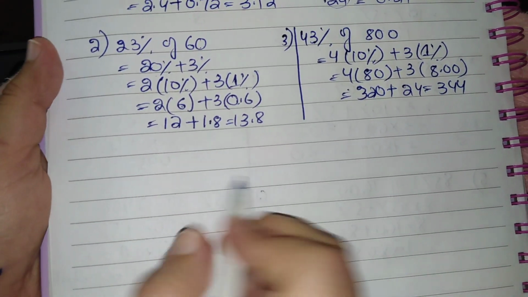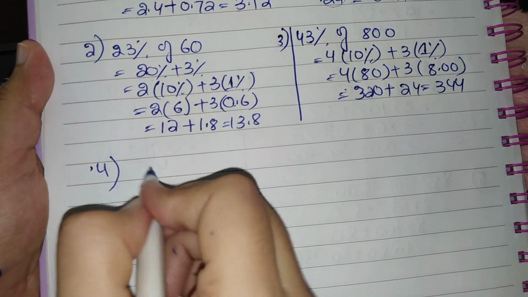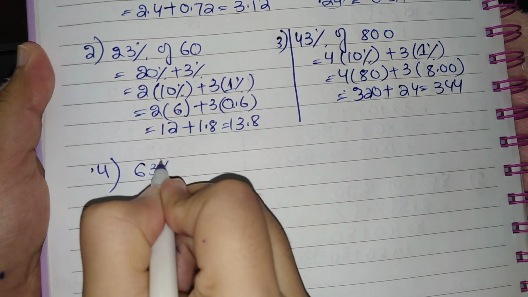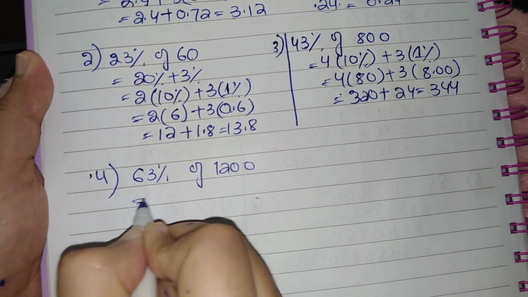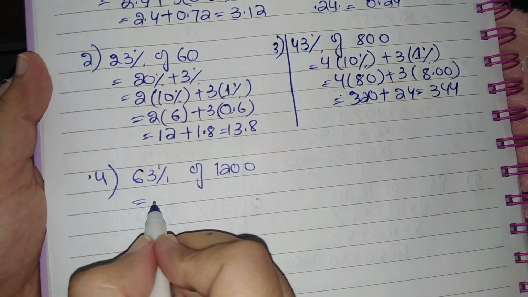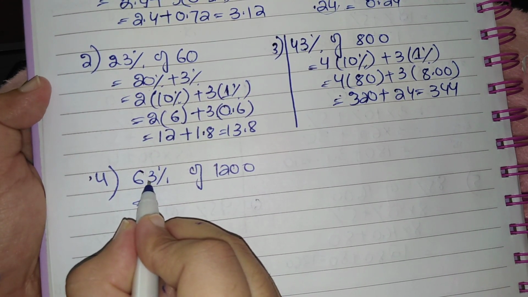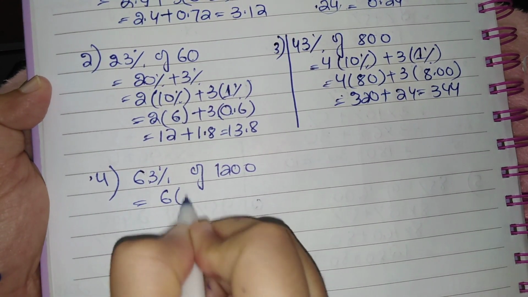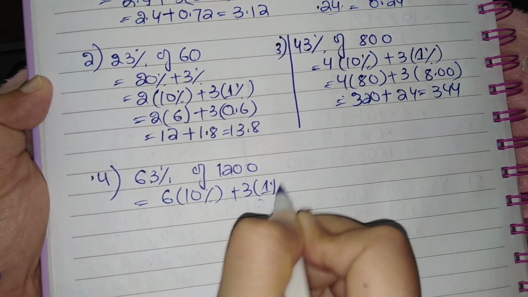Let's take another example. 63% of 1200. We will do it quickly. We will skip some steps. 63% is 60% plus 3%. So 60% we can write as 6 into 10%, and 3% as 3 into 1%.